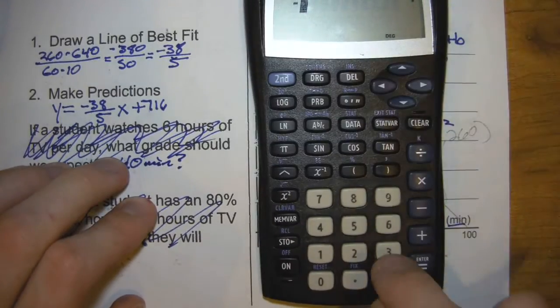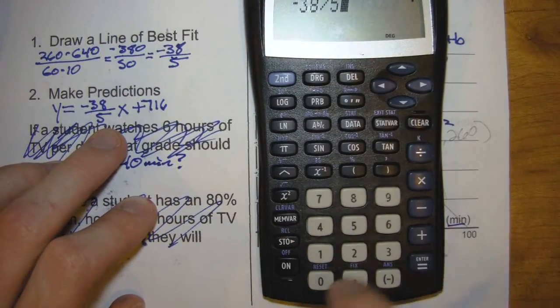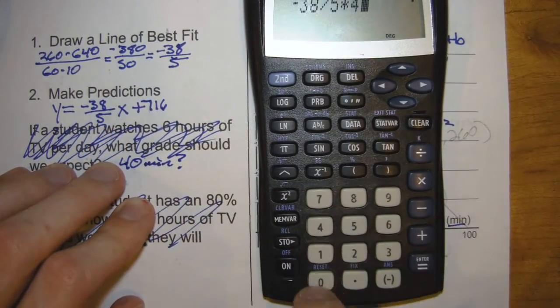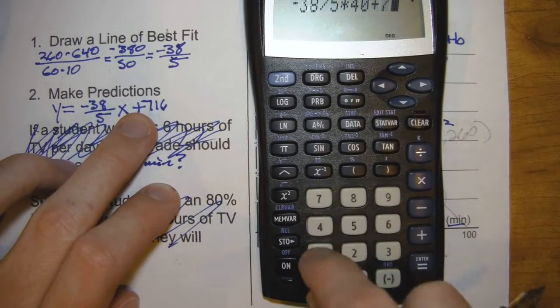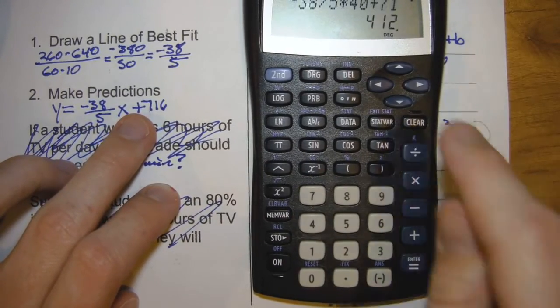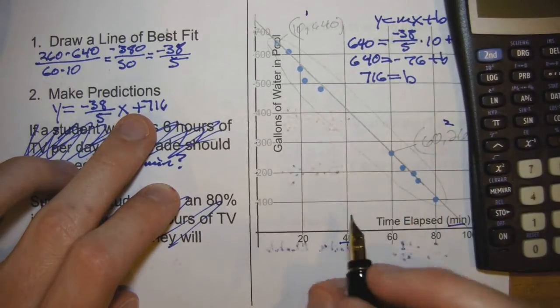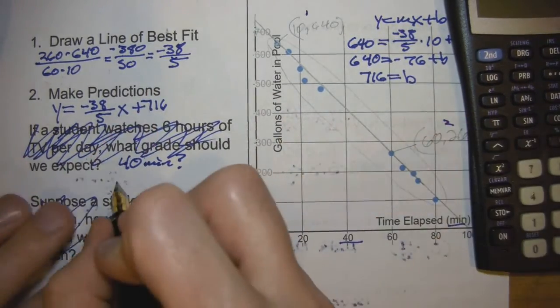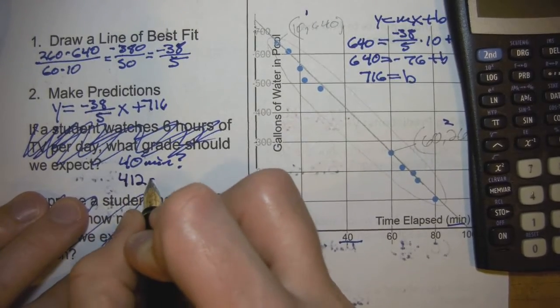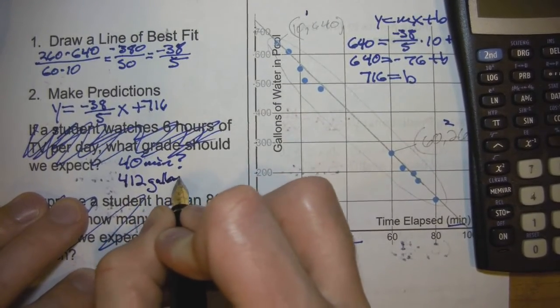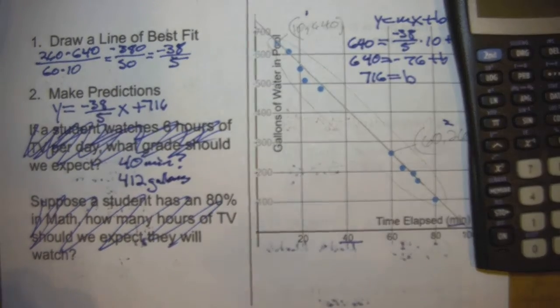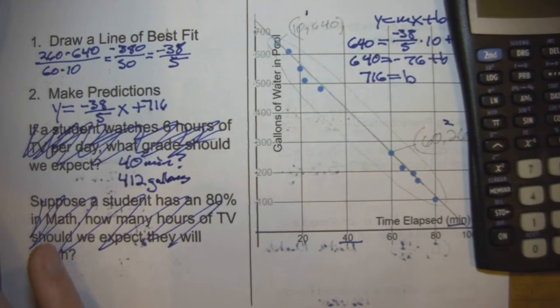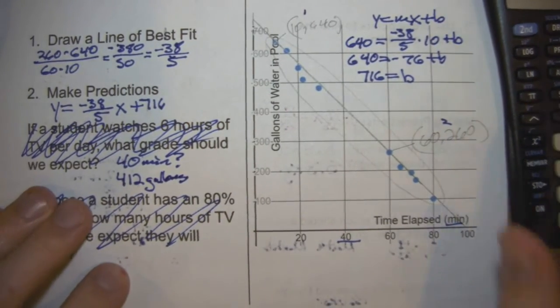So we'll take our negative 38 over 5, multiply that by the 40 minutes that have passed, and add on that 716 that we would have started with. Looks like 412. Yeah, just a touch over 400. So we should expect about 412 gallons left in the pool, right? That seems to work.